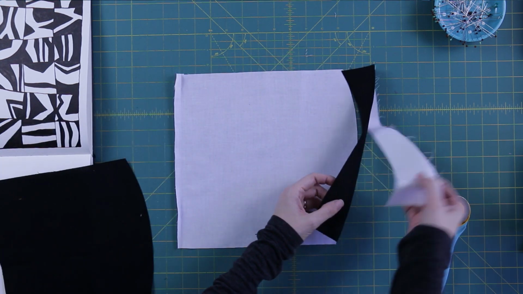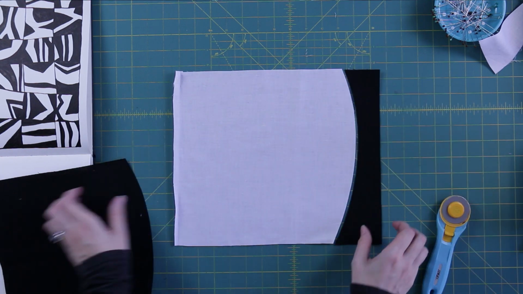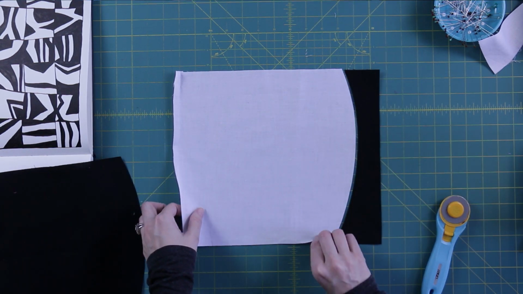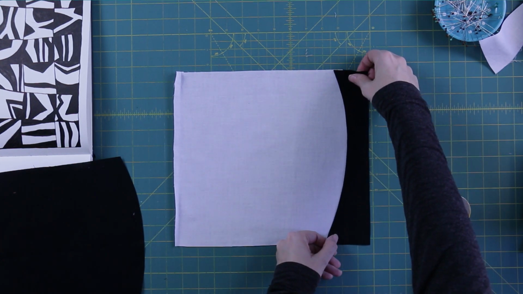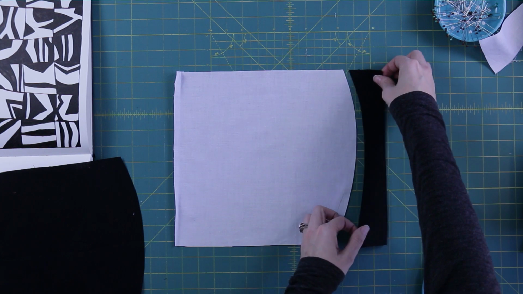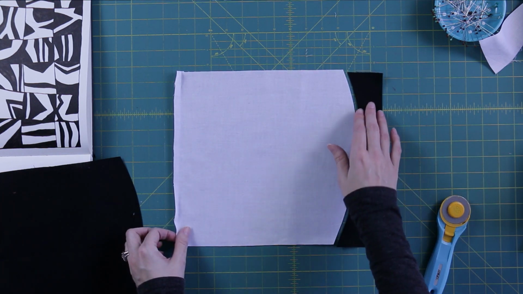Okay, so here's the first curve that I would be sewing. And remember, when you put these through the sewing machine, you're going to lose about 1/2 inch from the seam allowance. So your fabric is going to shrink as you sew it together. Okay, so I've got my first cut.